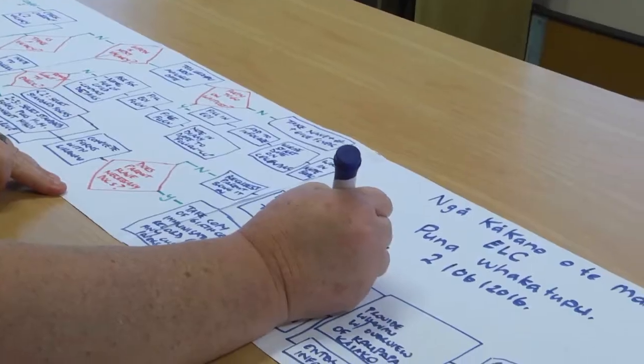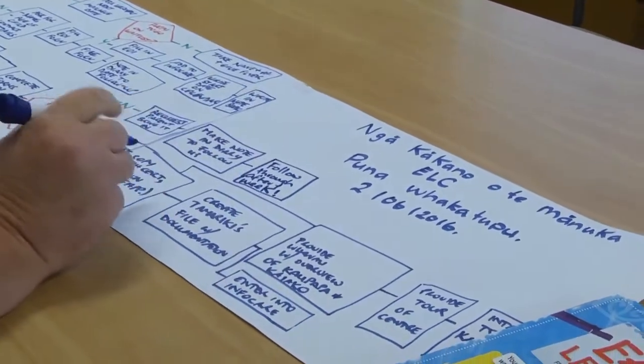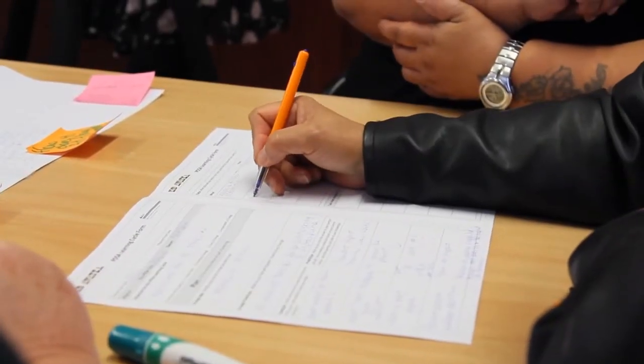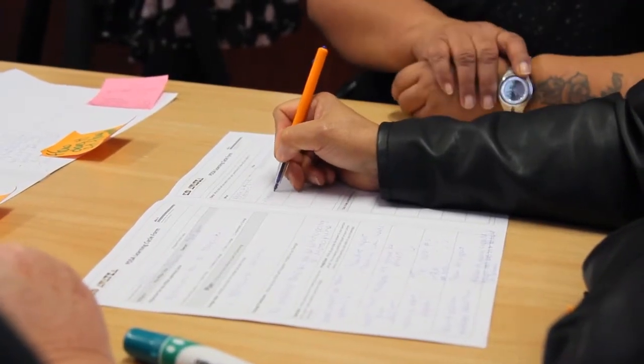When you test small, you're not investing a whole lot of time and resources into a change idea that may or may not work. Test small so that you can learn quickly and learn inexpensively.